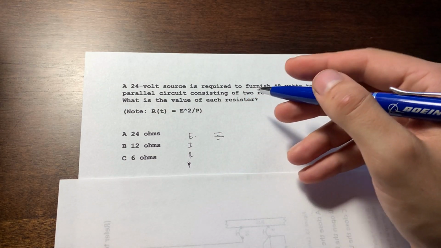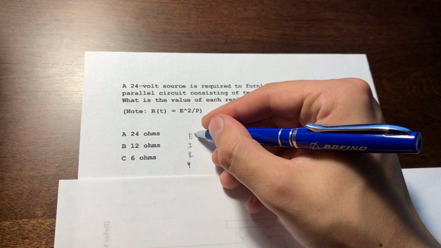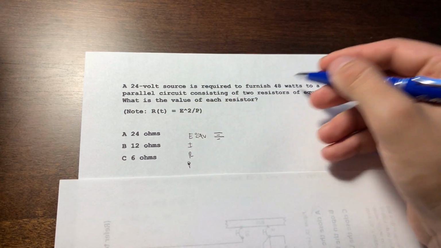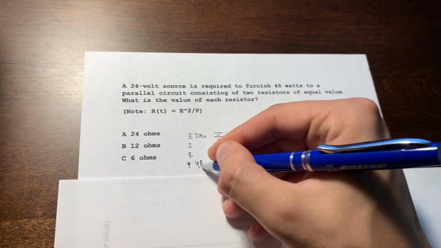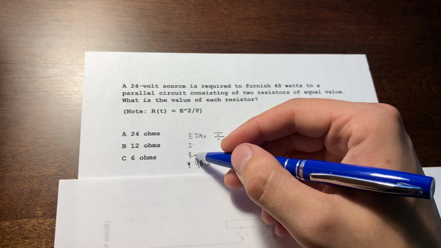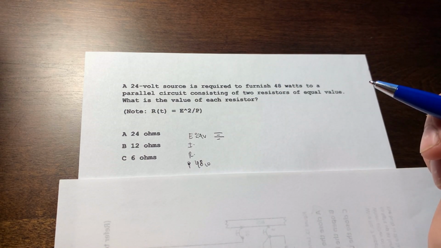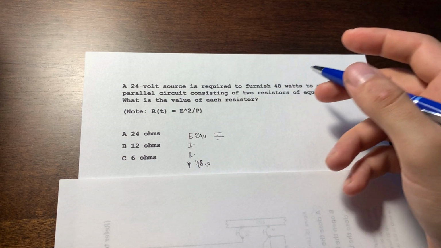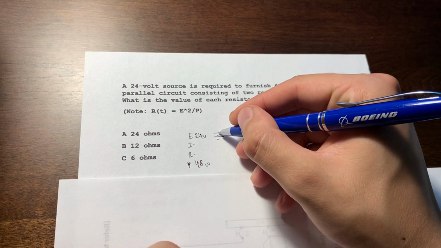We have 24 volts, E, and 48 watts, which is power. So we're going to have to solve for current and resistance.